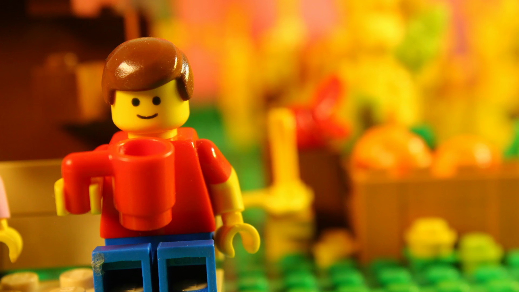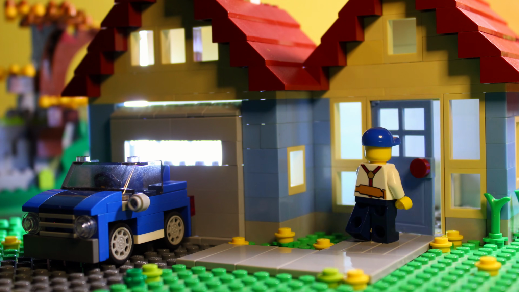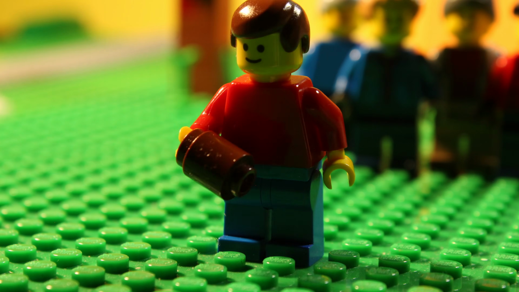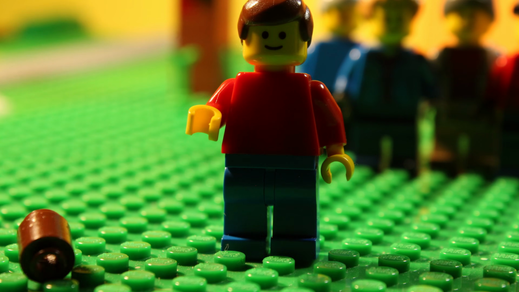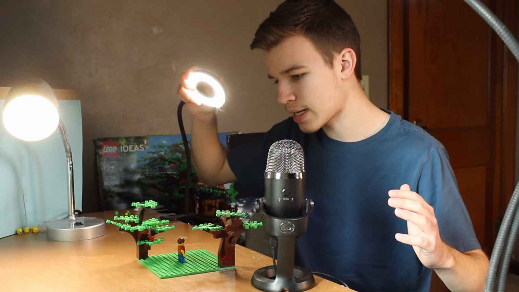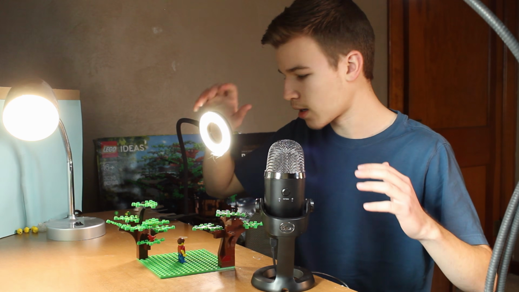And then if you want to create the illusion of different times of day, you can move your lights to the position where the sun would be. So if I want to make a scene where it's sunset, I'm going to take these lights and I'm going to bring them down either in front or behind the character, depending on where the sun is.